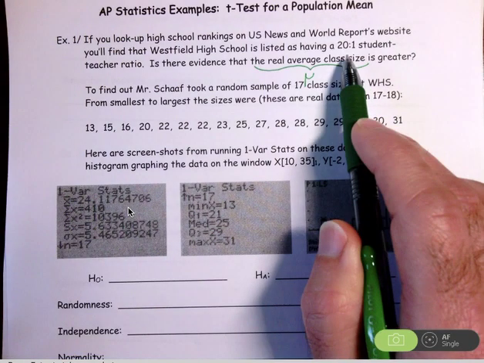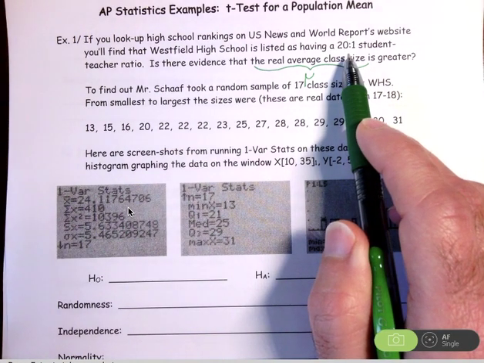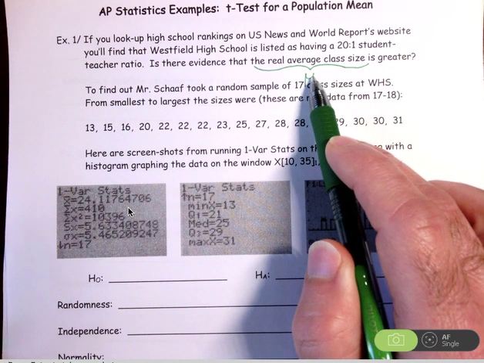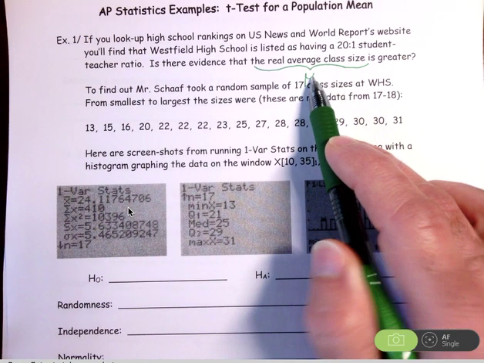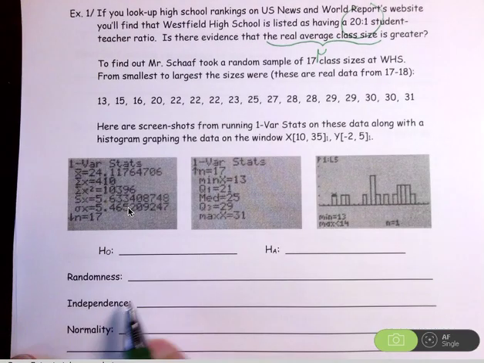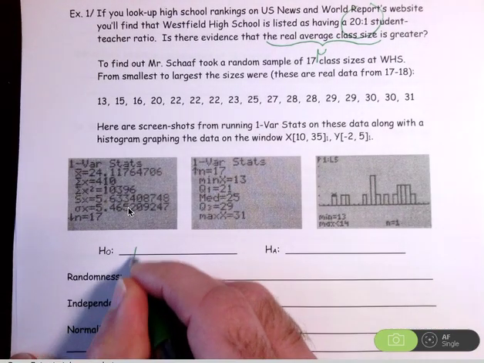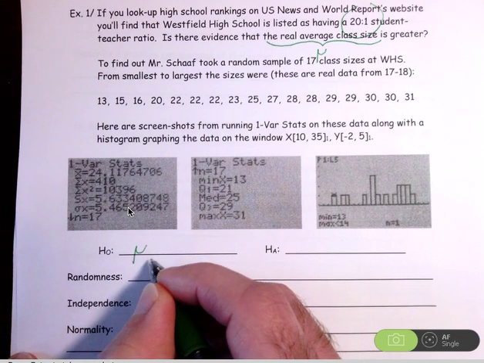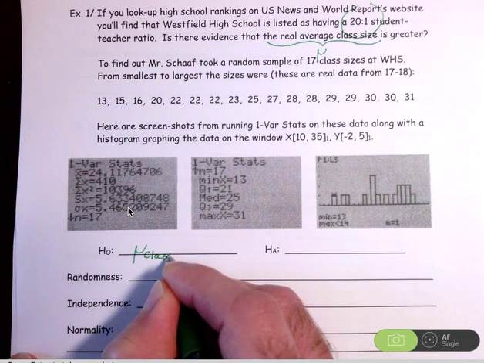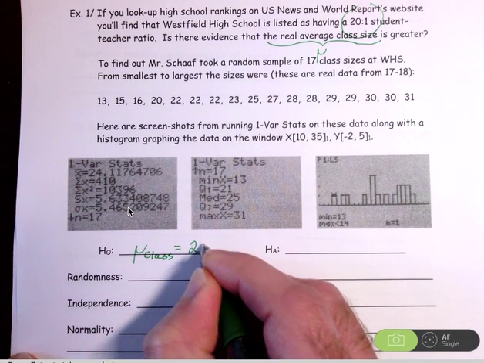So U.S. News and World Report has reported a 20-to-1 student-to-teacher ratio, so we're going to act like that's our average class size of 20. And that will give us our null hypothesis value. So the null hypothesis, if nothing special is true, the average class size, so I'll call it mu class, is 20.